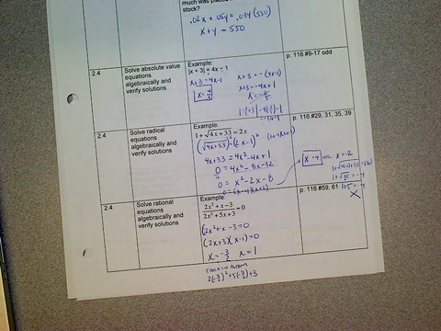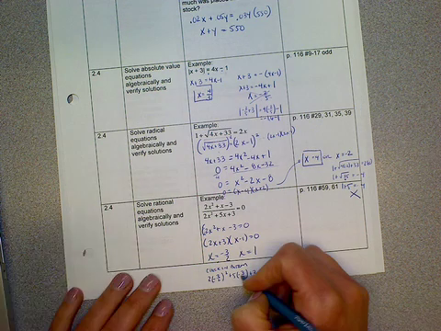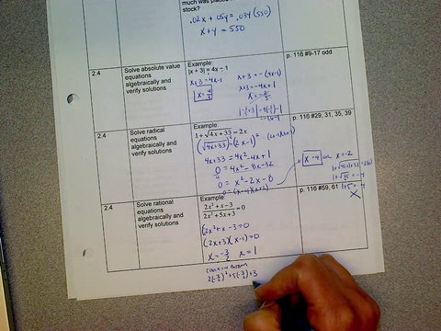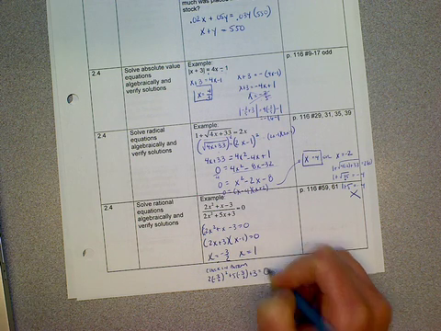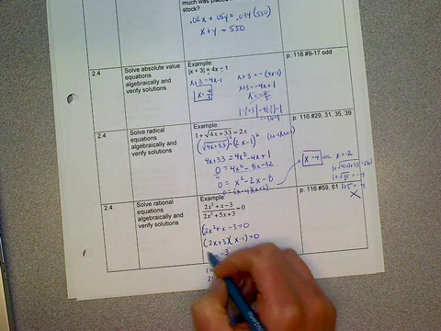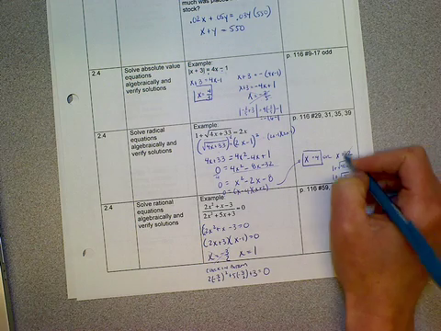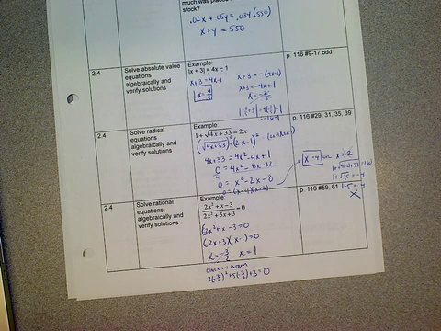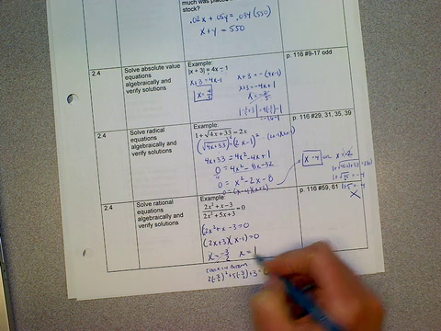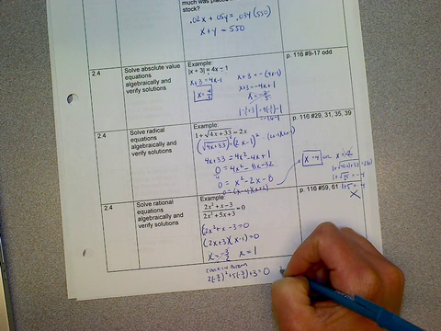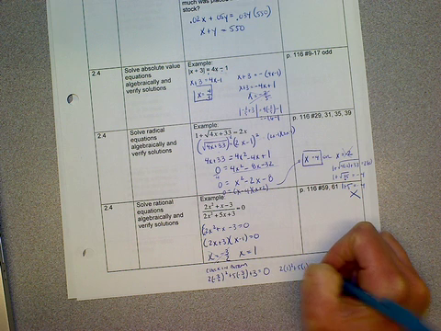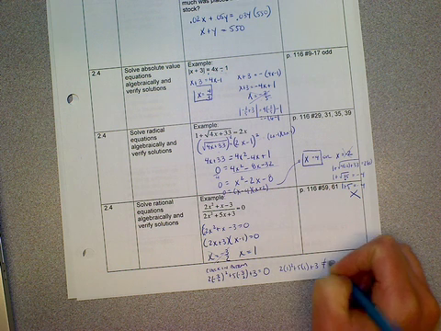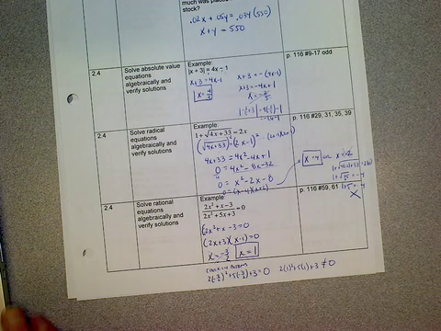Beep boop boop boop on the calculator, and that actually, oh sorry, that's a 5. Beep boop boop boop on the calculator, and this comes out to be 0. So this is not a solution. Sorry, no, not a solution. X equals 1. If I check that in the bottom, it's 2 times 1 squared plus 5 times 1 plus 3. That does not equal 0, so I keep it.